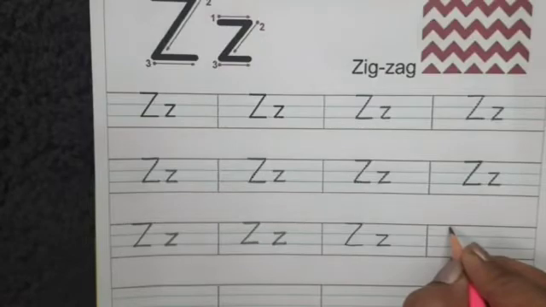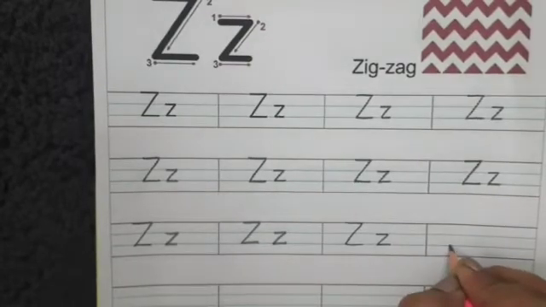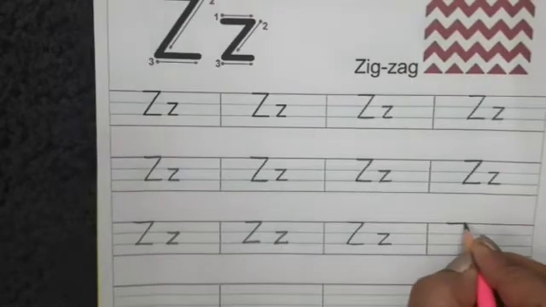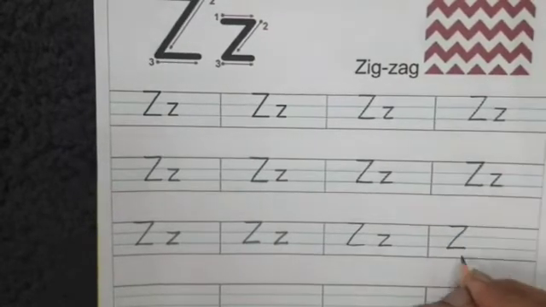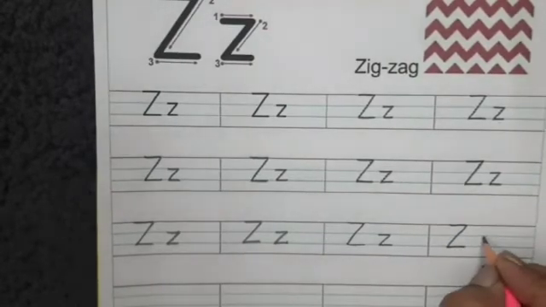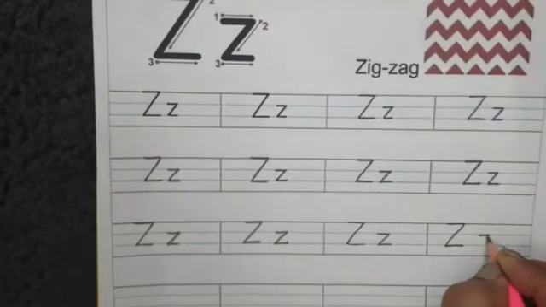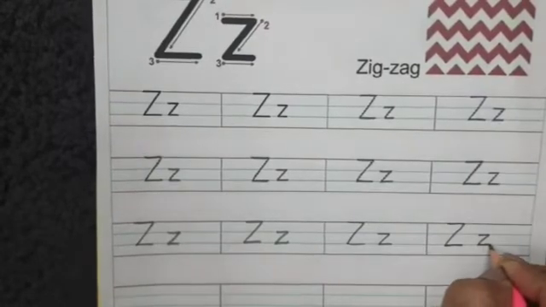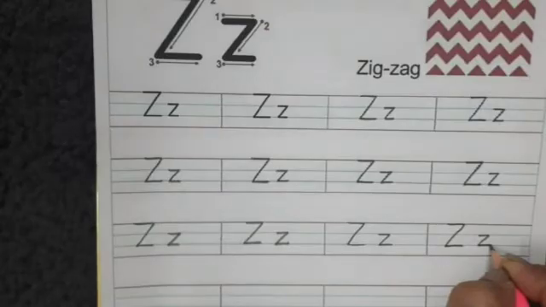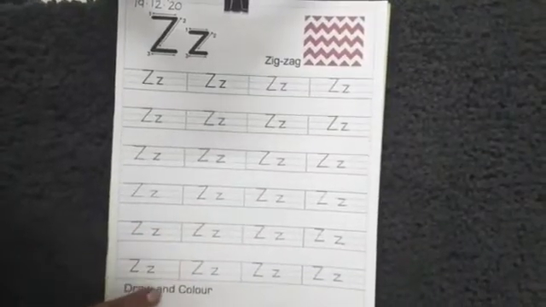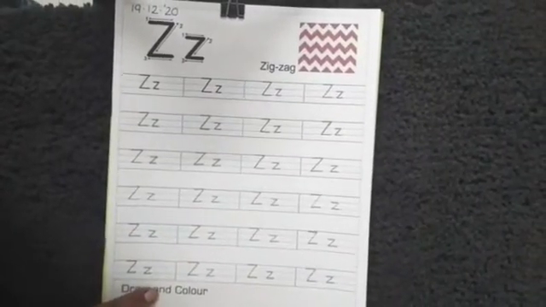फिर से लिखते हैं. ओके, कैपिटल Z from red line to second blue line. Okay, चलो लिखते हैं. Sleeping line, slanting line, sleeping line. Capital Z, small z between two blue lines, sleeping line, slanting line, sleeping line. Small z. This is how you will complete writing alphabet Z in your workbook.